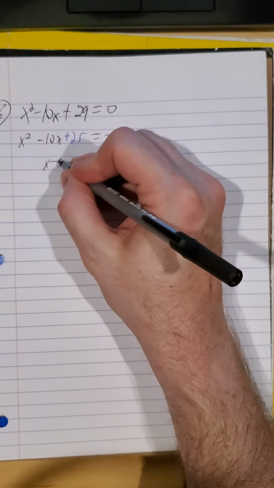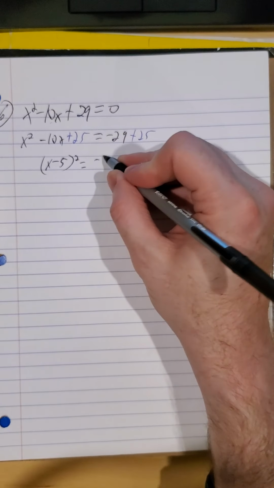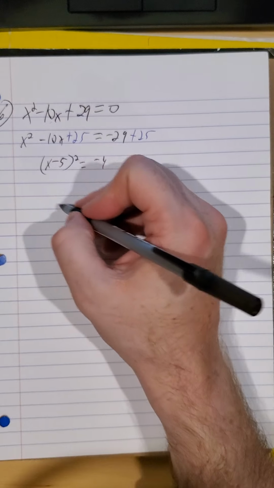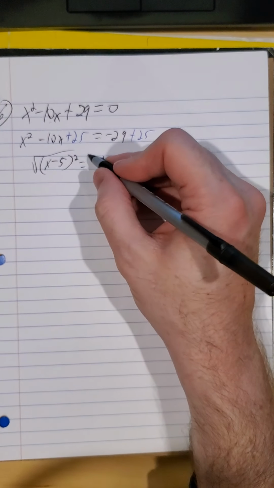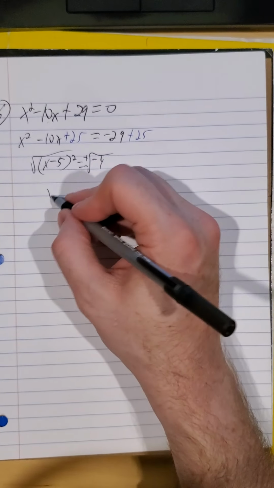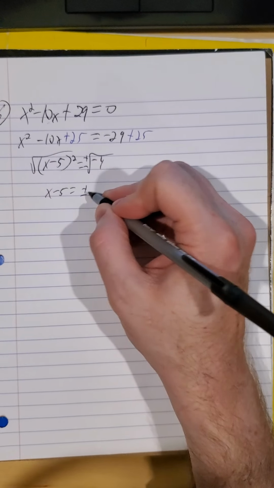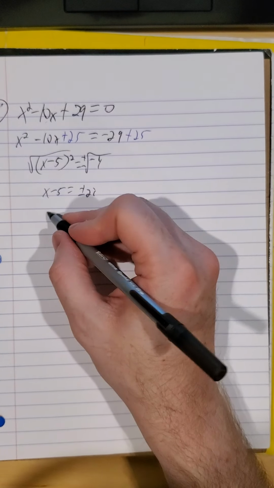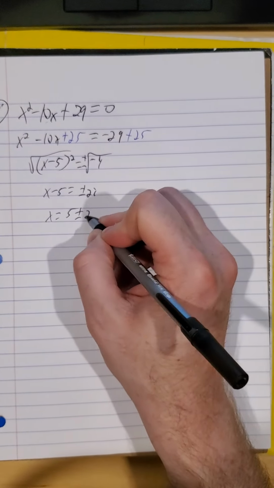So left side is (x - 5) quantity squared. Right side is negative 4. Square root of both sides, plus or minus on the side with the constant. So x - 5 is plus or minus 2i. So x is 5 plus or minus 2i.